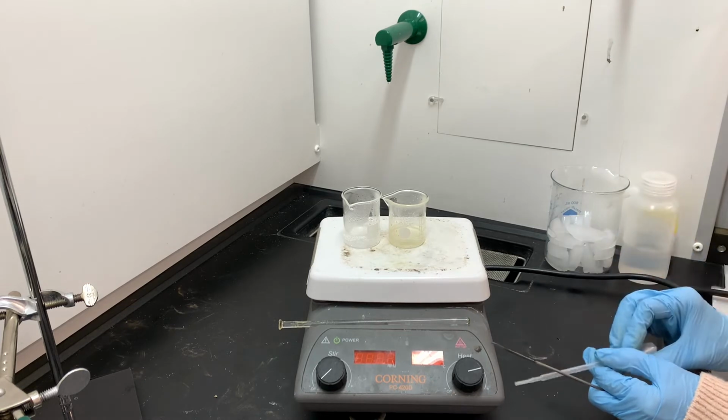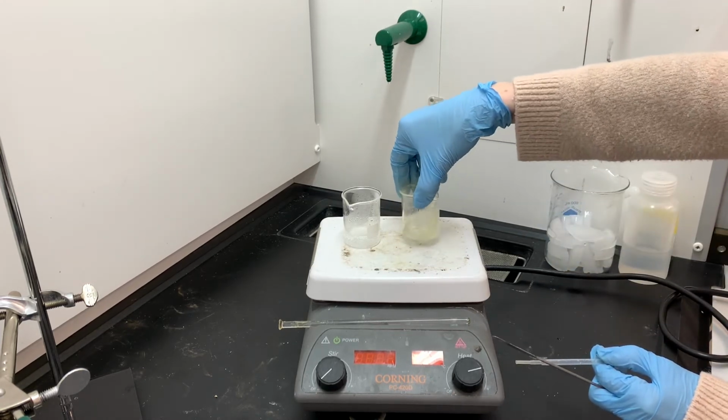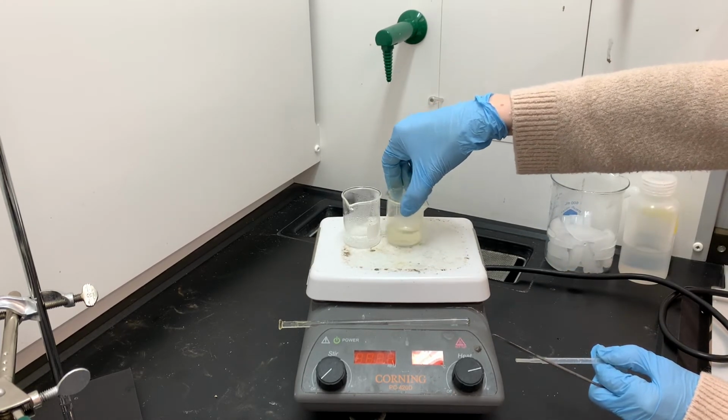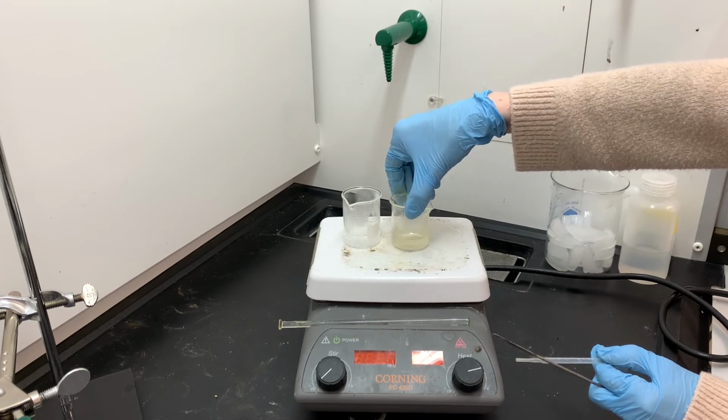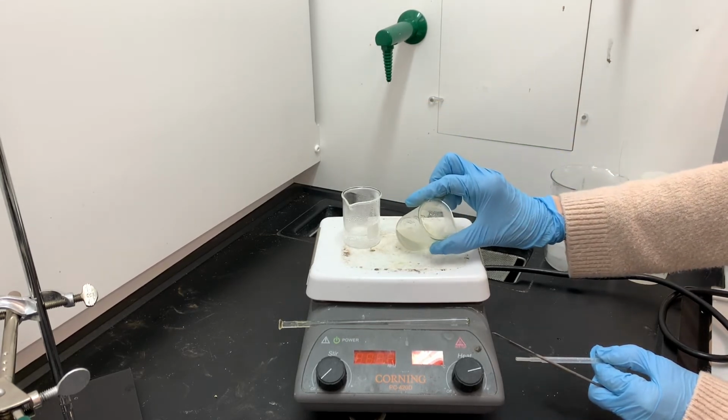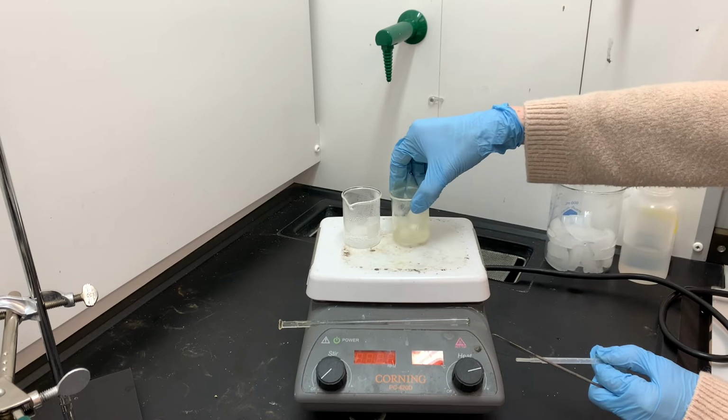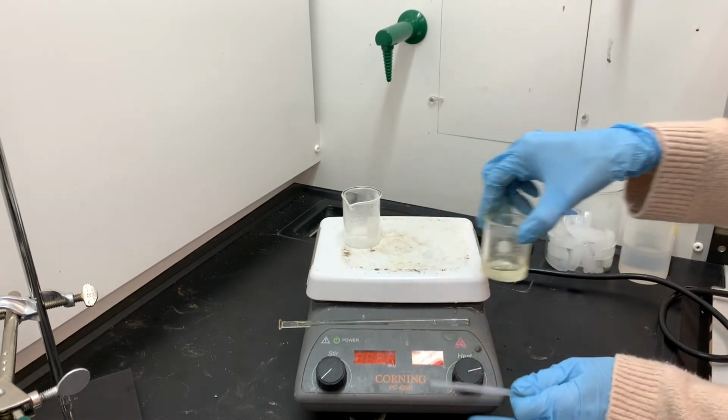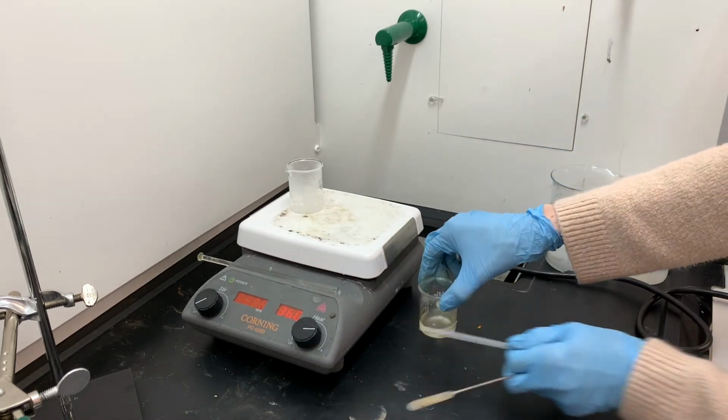So this is going to be enough water. And what I'm going to do now is just set this aside, let it cool to room temperature, and then chill it in ice to help it crystallize. After it's been sitting in ice for a while, then I'm going to go ahead and filter it like normal and let it sit and dry overnight.